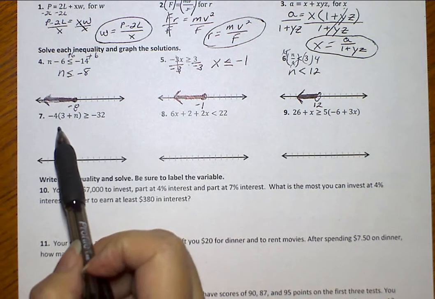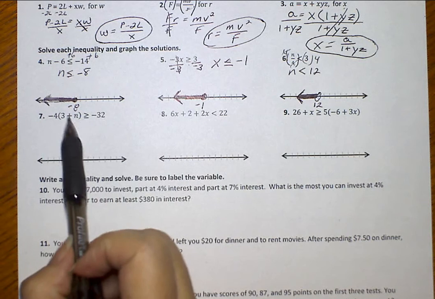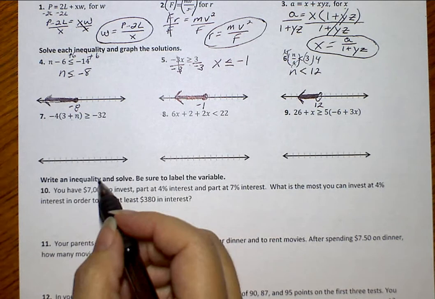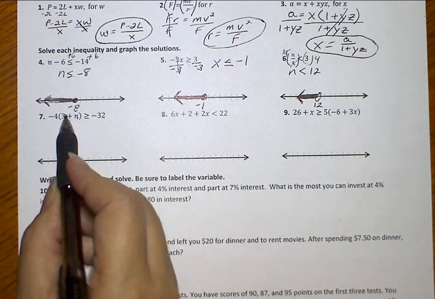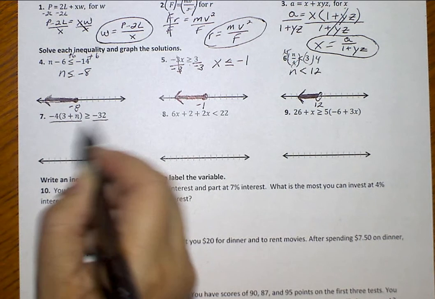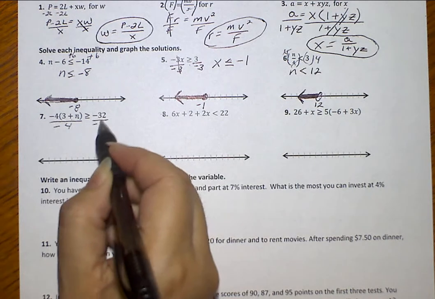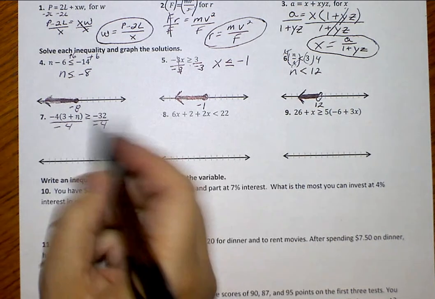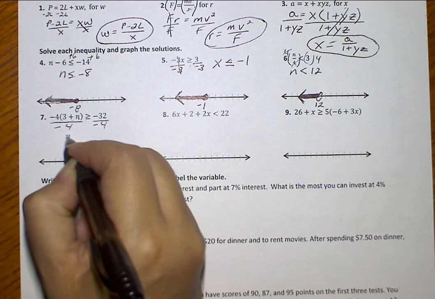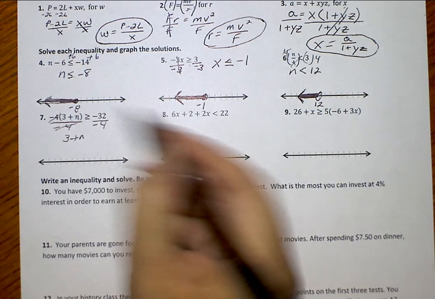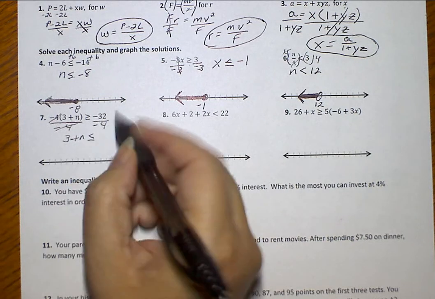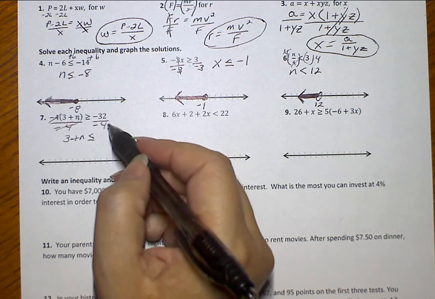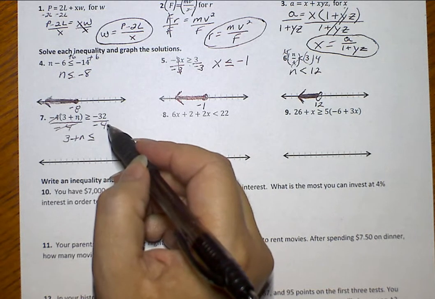Alright, so now we're solving for n. So when we're solving for n, we're trying to get rid of everything. So the first thing I have to get rid of is this negative 4 out here. So this is multiplying, so that means I'm going to divide. So I'm going to divide by a negative 4, leaving me with 3 plus n, because that is gone. Divide by a negative, so I have to flip that sign. And then we have negative 32 divided by a negative 4 gives me 8.